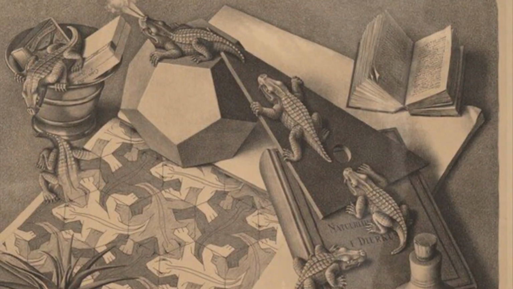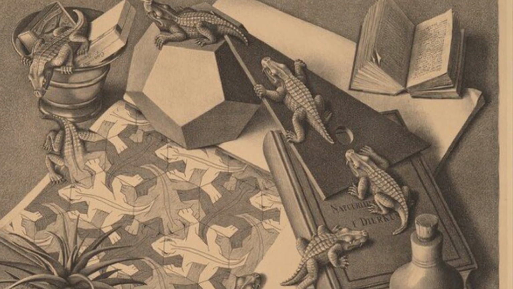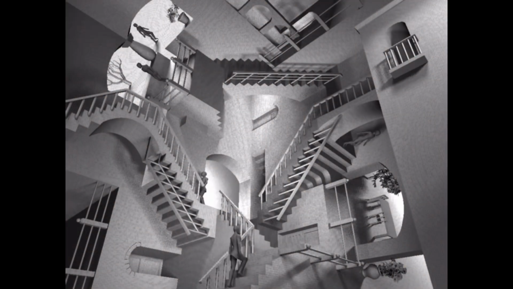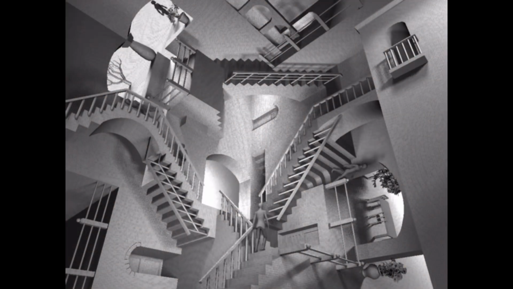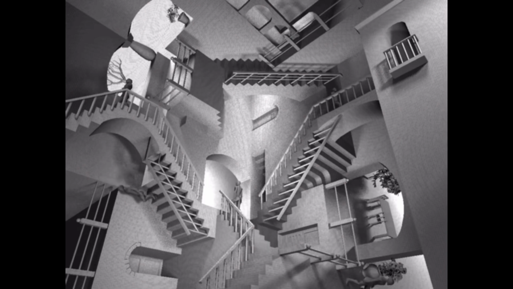Well, Escher's works, based off of my analysis, are just naturally intriguing to the eye because of his use of symmetry and how clean it is and how neat it is, and how it really looks like he put a lot of time and effort into his works.